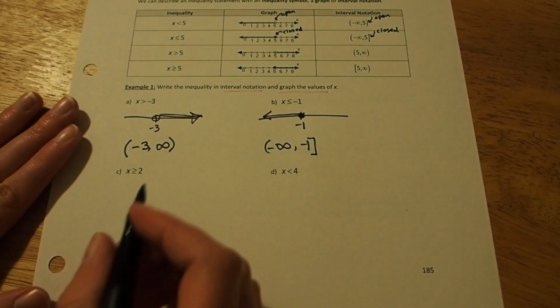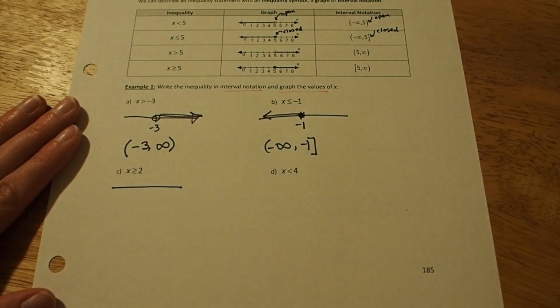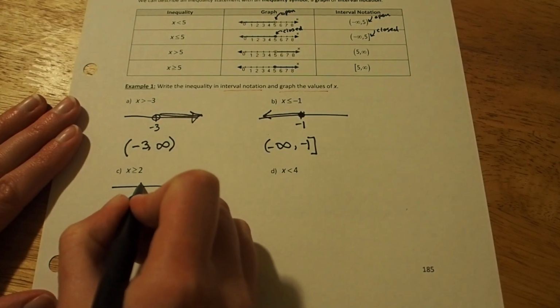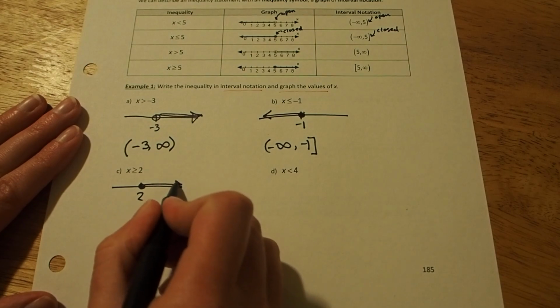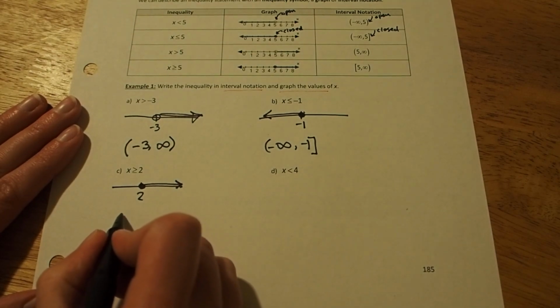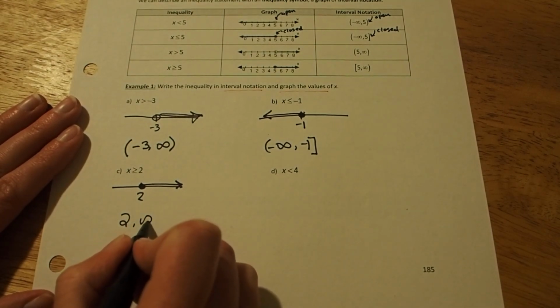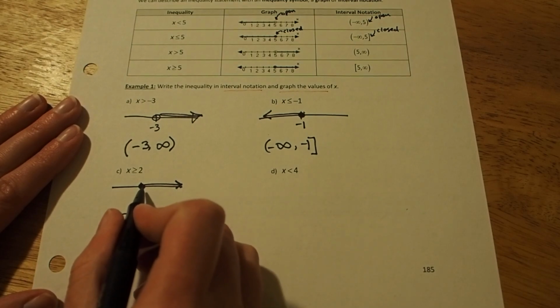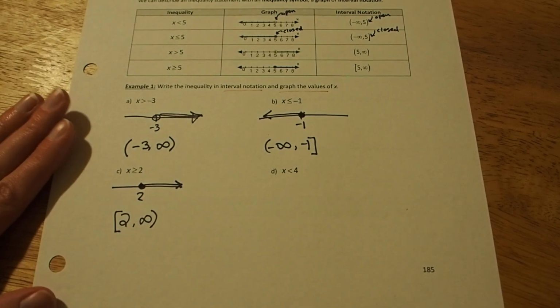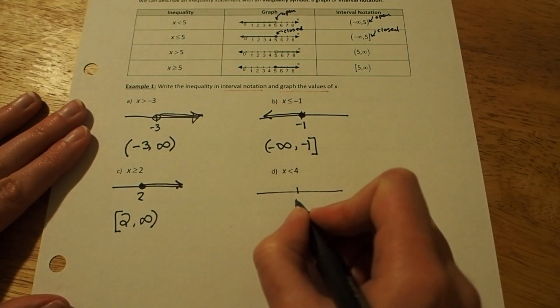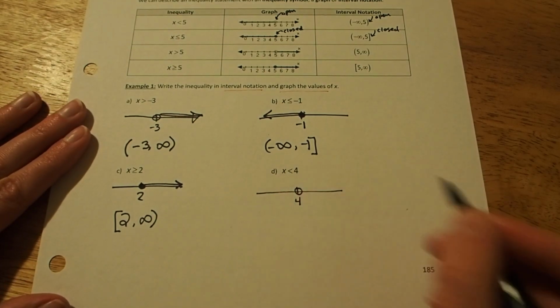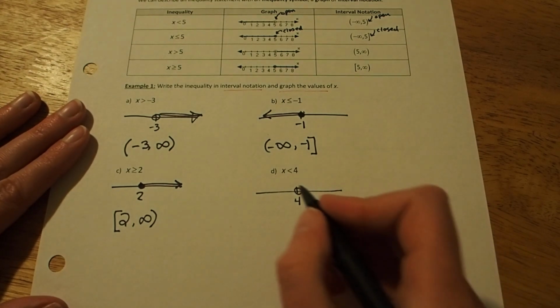Okay, so the next two, x is greater than or equal to 2. So for 2, just put a solid dot for the greater or equal to bar, and then we're going to draw this one off to the right. It's going to go from 2 to positive infinity, parenthesis always around the infinity, and bracket around the 2 because of the equal bar. And the last one, 4, open circle because there is no equal bar underneath the inequality.